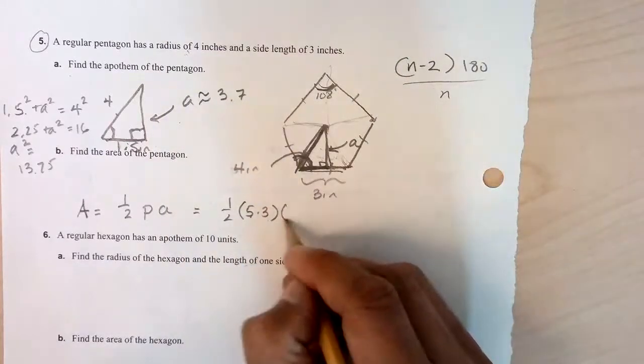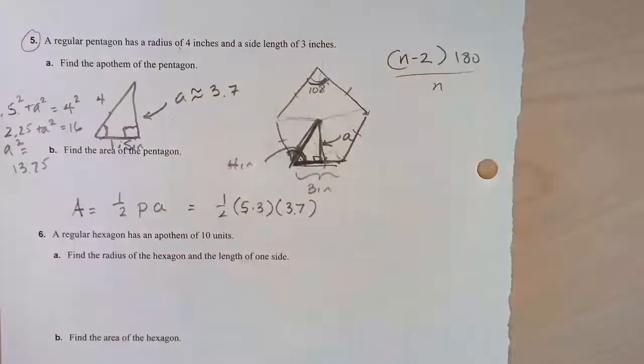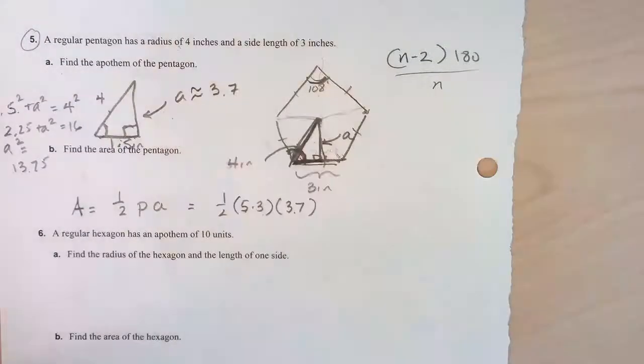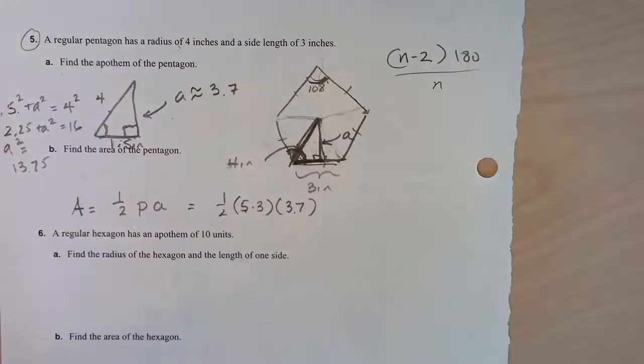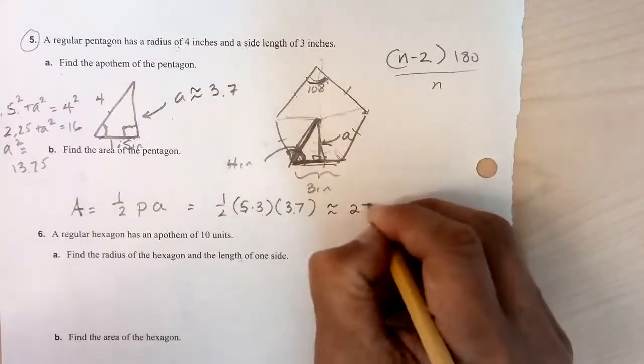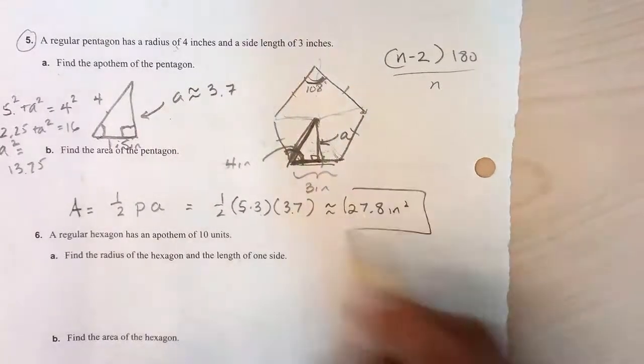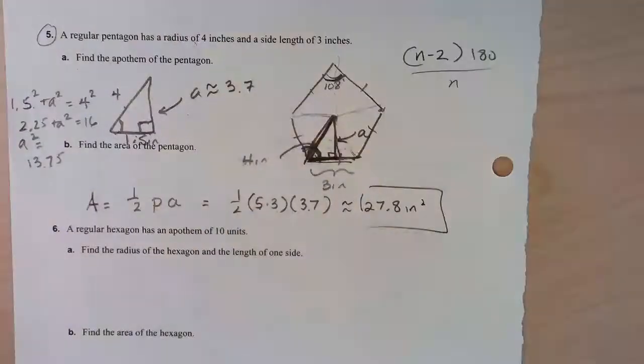And then the apothem we found to be about 3.7 if we're rounding that to the nearest tenth. So I could just multiply 1/2 or 0.5 times 15. Again, this is 5 times 3, so that's 15. And then multiply that by 3.7. We get about 27.8. In this case, it would be square inches for the area of the regular pentagon.